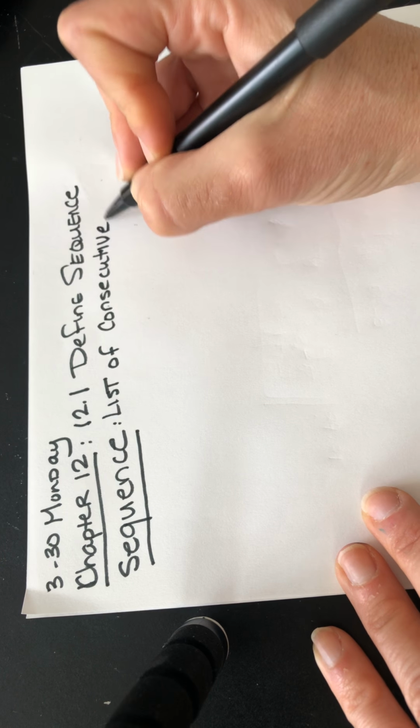So what you guys need to understand is this term, I'm going to call it A1. A1 is going to be our first term. This term would be called A2. This term is A3, A4, and so forth.